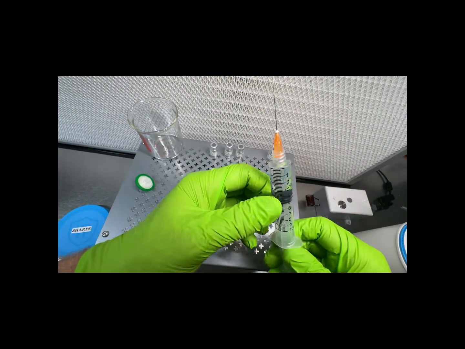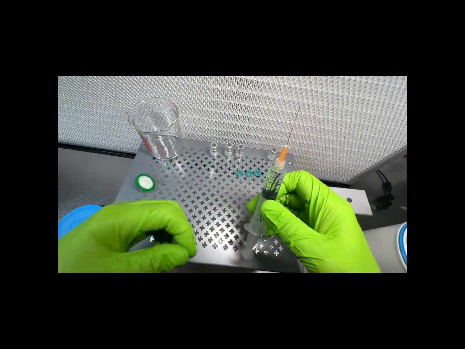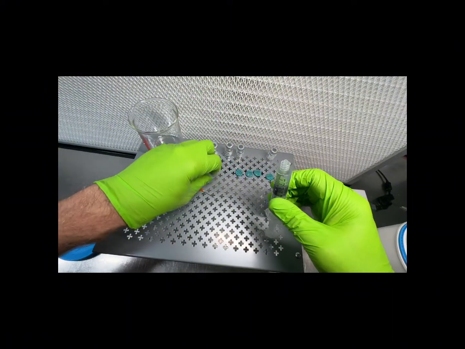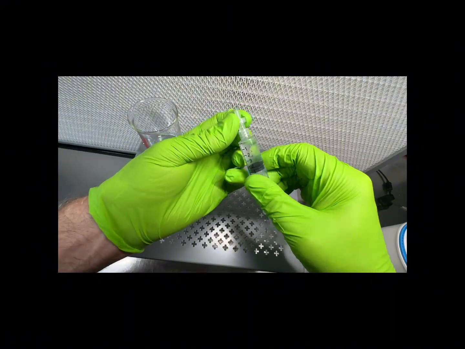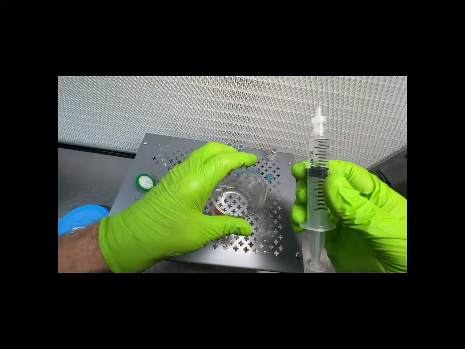All right, there we go. We're at pretty much exactly 4 milliliters. So now we'll just remove the needle. We'll put on the filter, and let's see how this does.